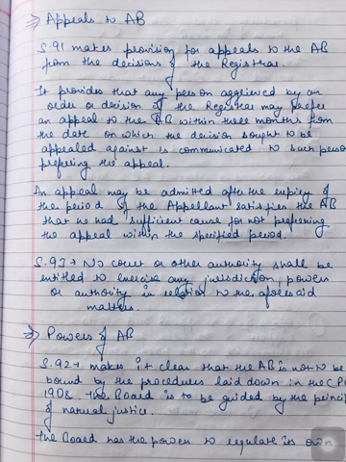Now, we are going to deal with the appeals to the appellate board. Section 91 of the Trademark Act makes provisions for appeal to the appellate board from the decision of the registrar. It provides that any person aggrieved by an order or decision of the registrar may prefer an appeal to the appellate board within 3 months from the date on which the decision sought to be appealed against is communicated to such person preferring the appeal.